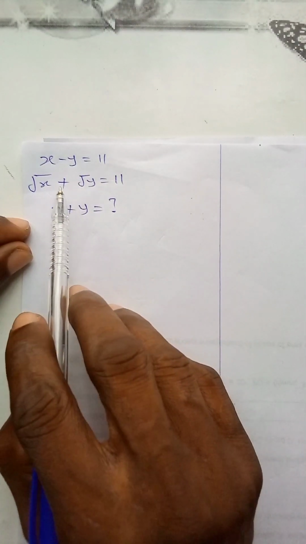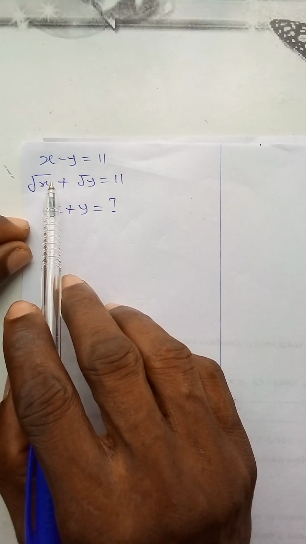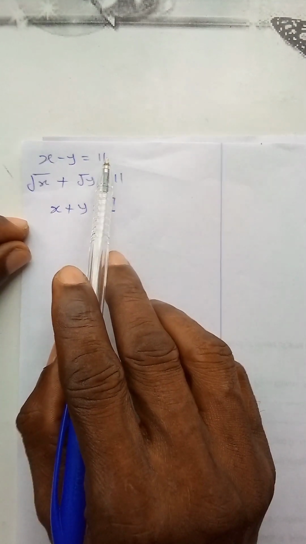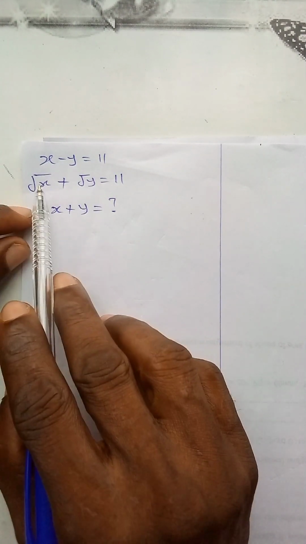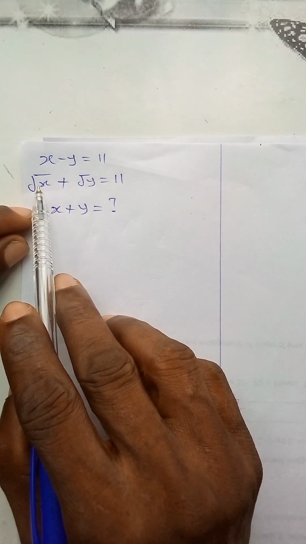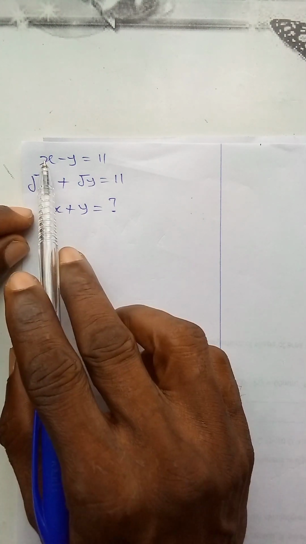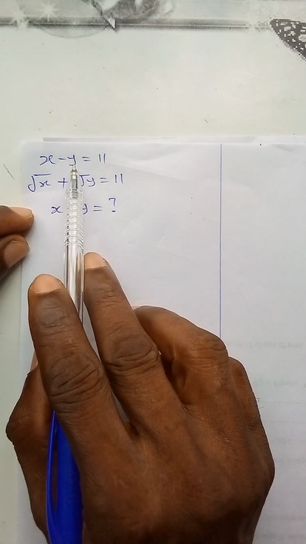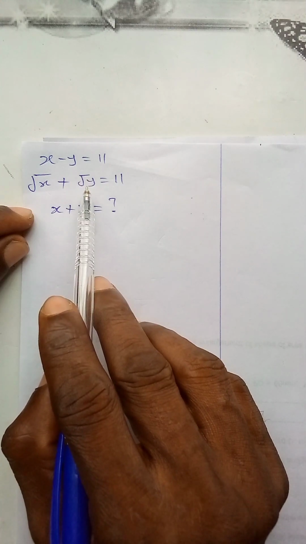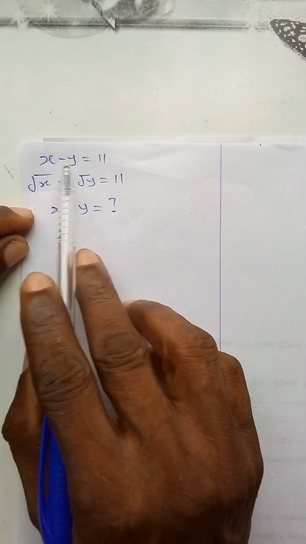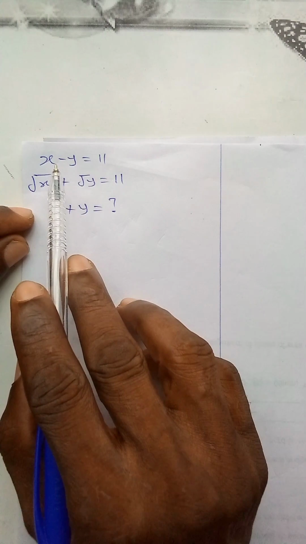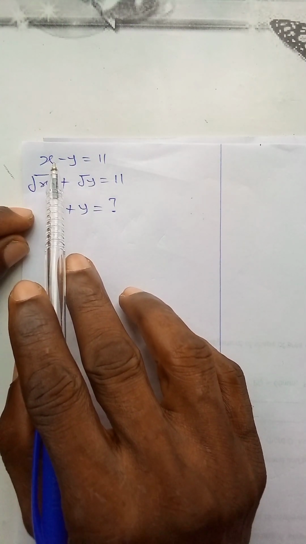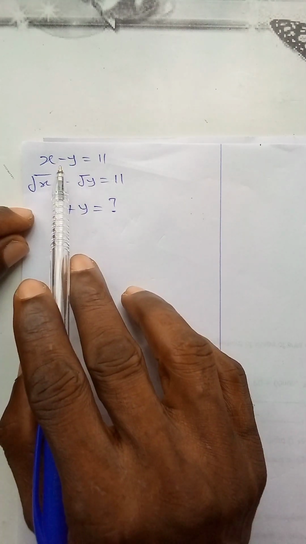The very first method is guessing the numbers that when they are subtracted we will get 11, and also those numbers must be perfect squares. For example, x is a perfect square since we have the square root of x, and y also is a perfect square since we have the square root of y here. So x minus y is like saying difference of two squares. So what difference of two squares will give us 11?